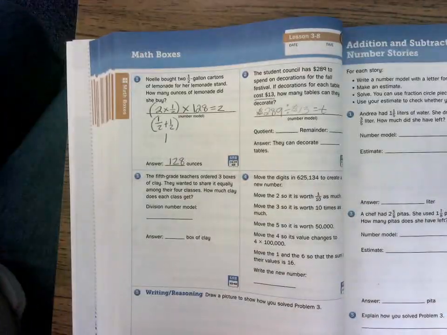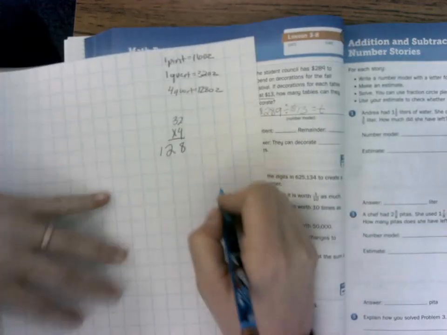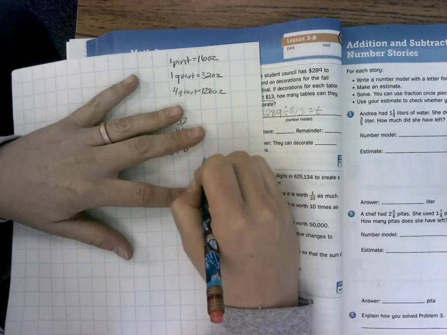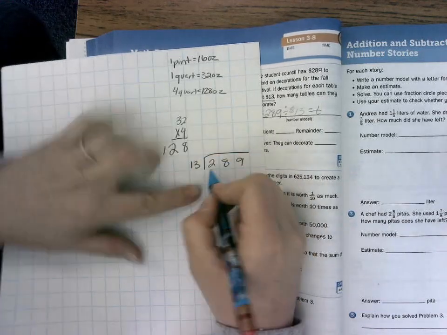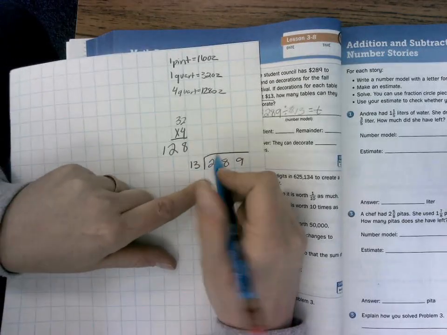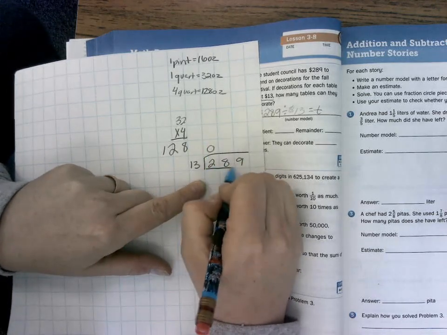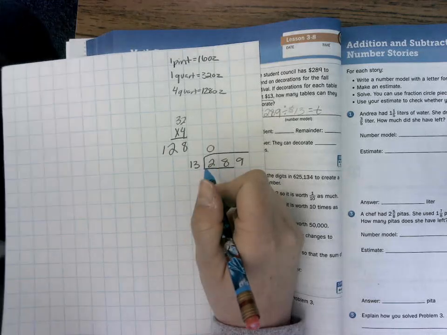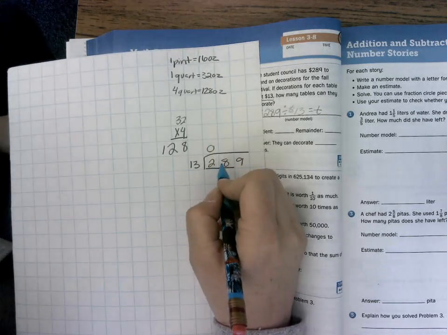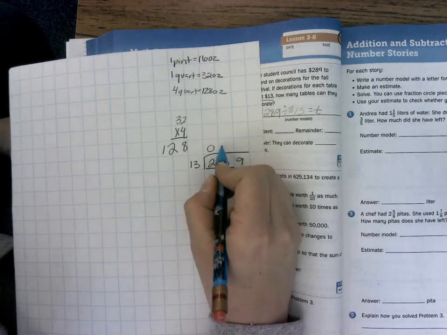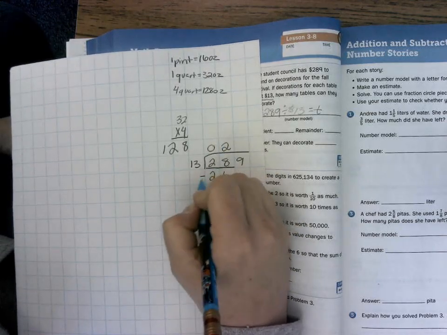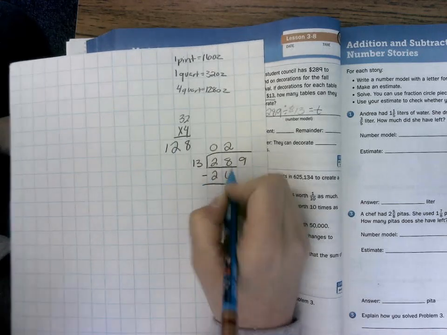I'm going to use my graph paper to help me divide. I have 289 because that's how much money we have, and I'm dividing by 13. Can 13 go into 2? No, it cannot. Can 13 go into 28? Yes, it can. But how many times? So I'm going to think. 13 times what is 28? Well, I know 13 times 2 is 26, and I can't get any closer without going over. So I just multiply. Now I'm going to subtract.